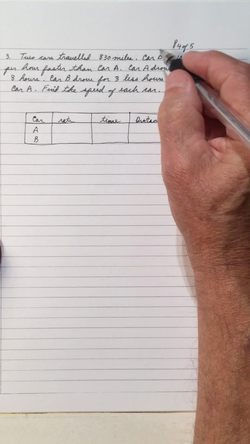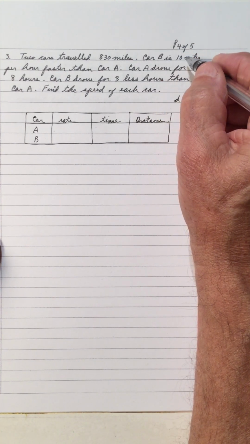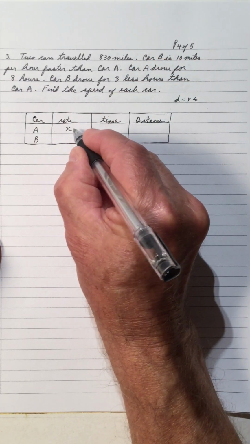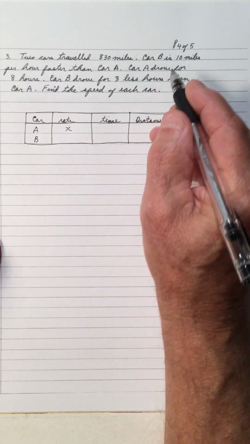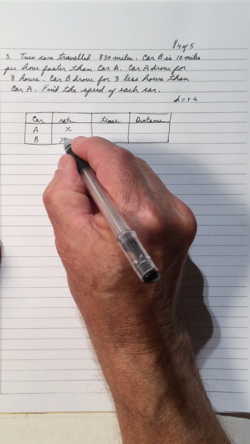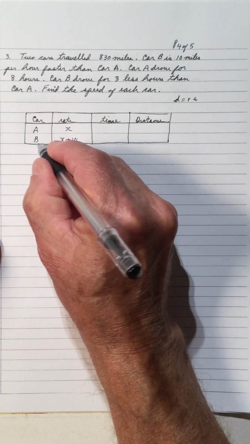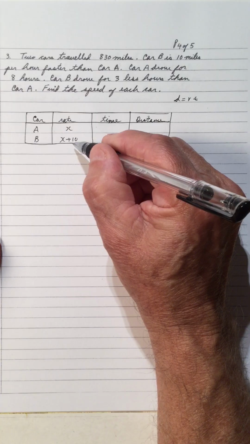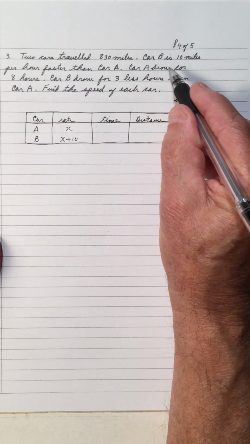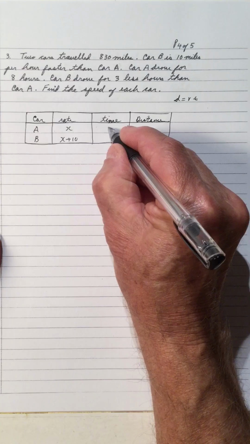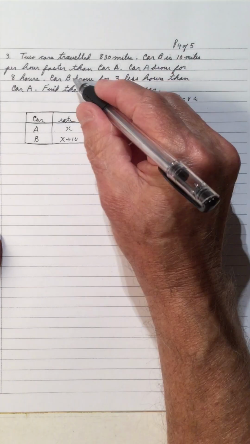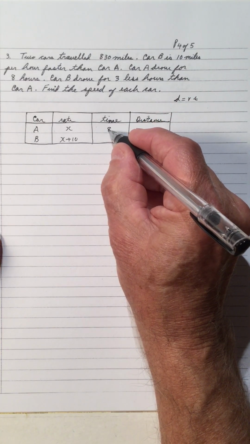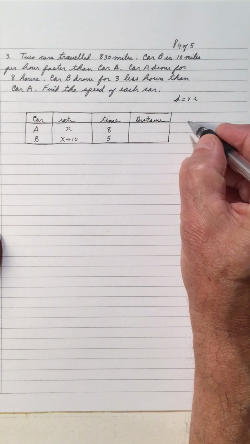So it says car B is 10 miles an hour faster than car A. So if car A is traveling x, the rate is x. Car B is 10 faster, so that's x plus 10. Again, car A is x and car B is 10 miles an hour faster. Car A drove for 8 hours. Car B drove for 3 hours less, so 8 minus 3 is 5.